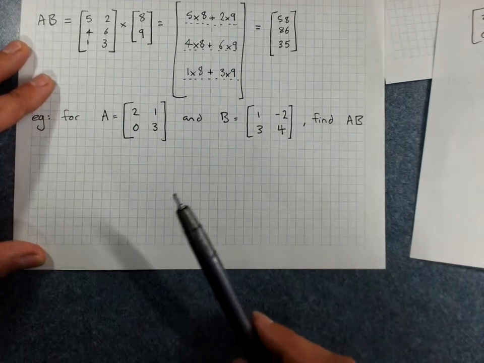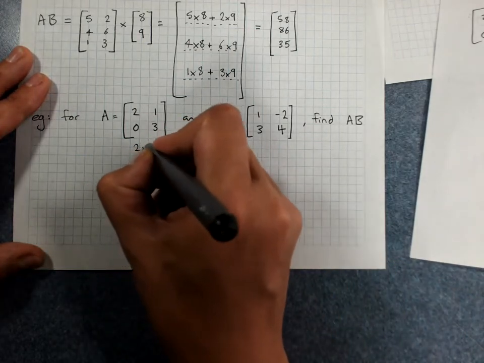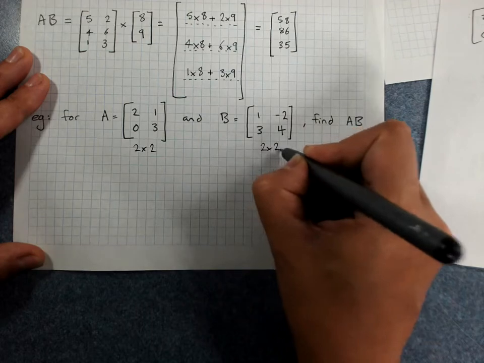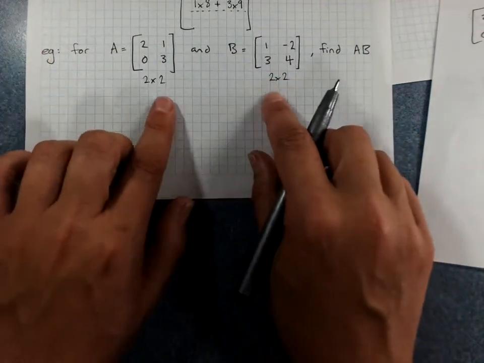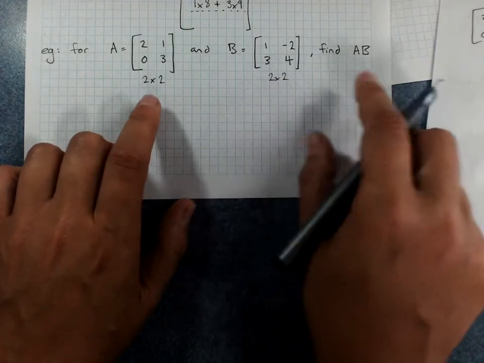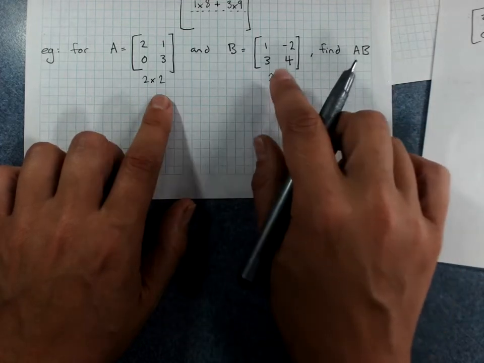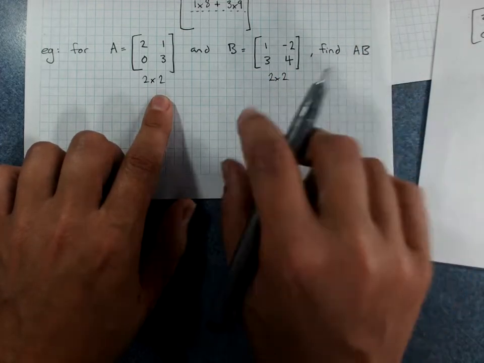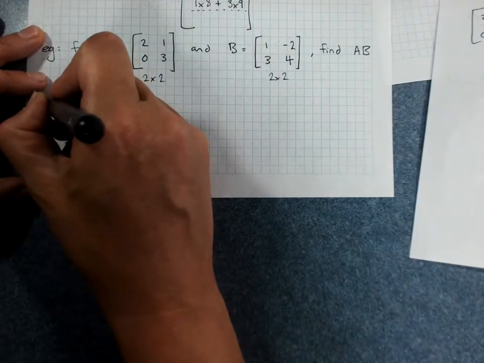Two by 2 matrices. Order of this one is 2 by 2. Order of this one is 2 by 2. You can always multiply square matrices of the same order either way. So I could, for this, find AB. I could find BA. They would be different, but at least they're both defined. I'm finding AB. Set up your matrices next to each other.